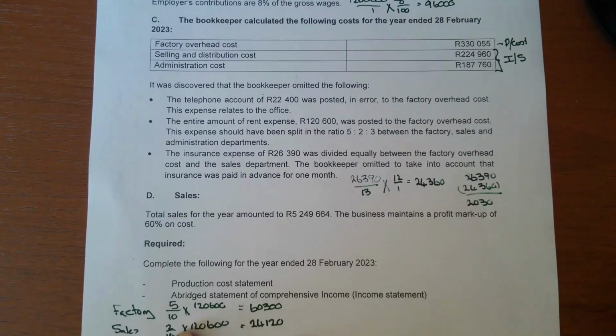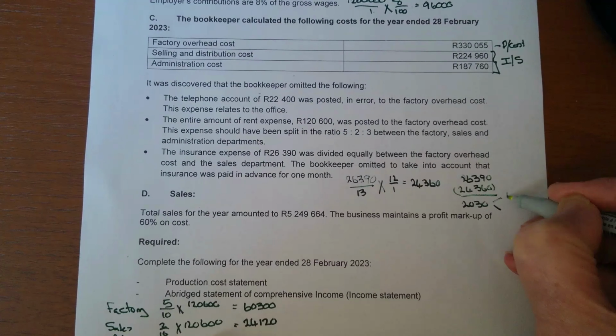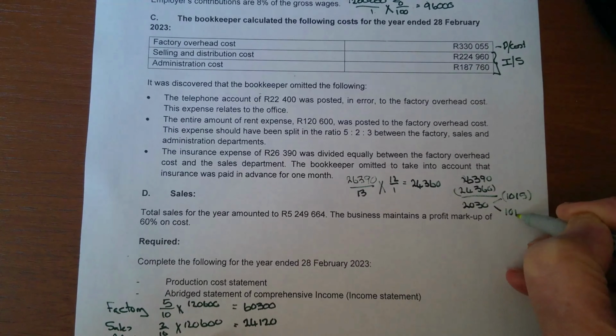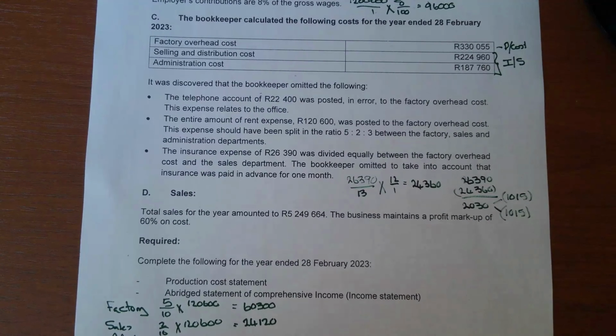And that 2030 must then be divided between the two departments. And because we put in too much, it means that we have to deduct it from those two departments.